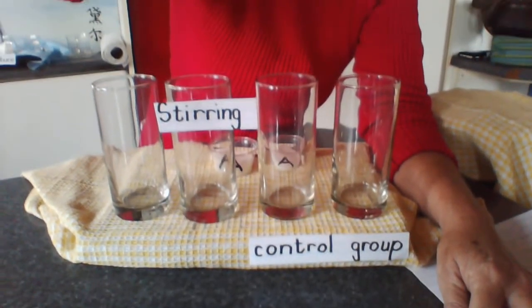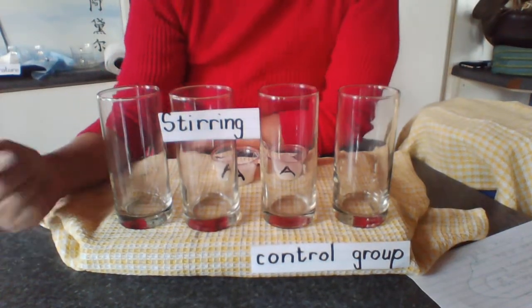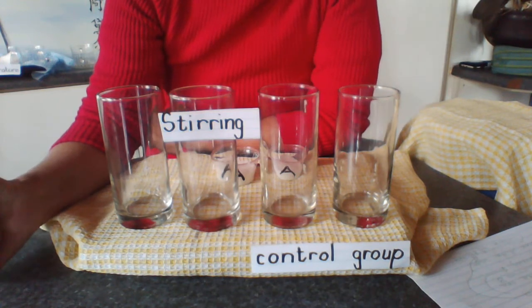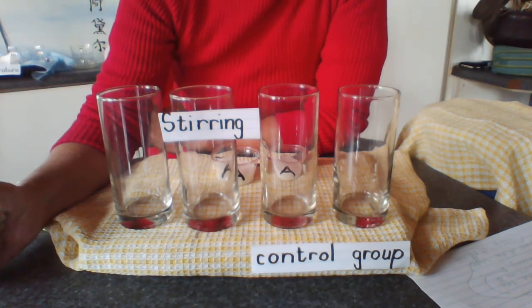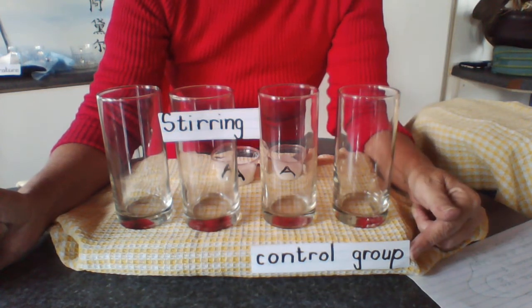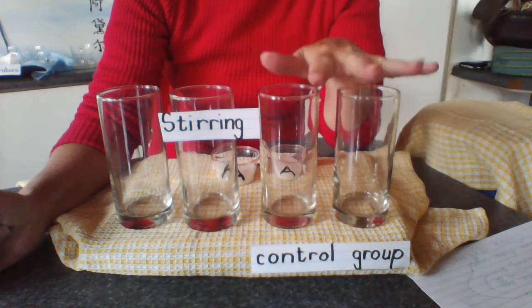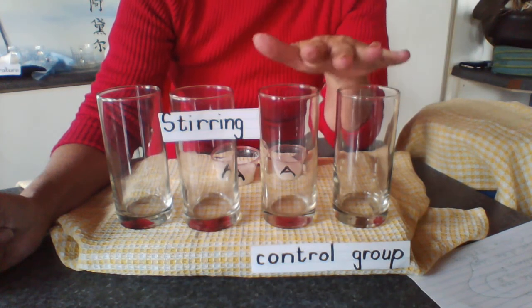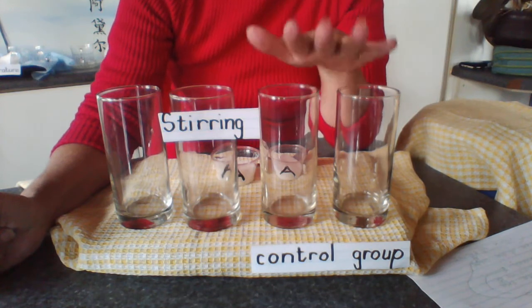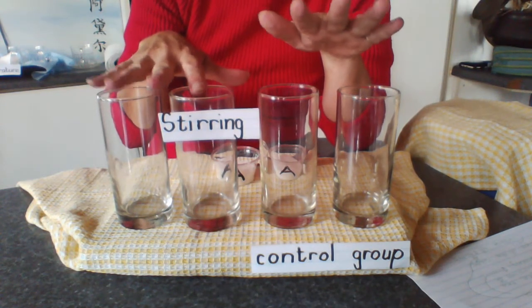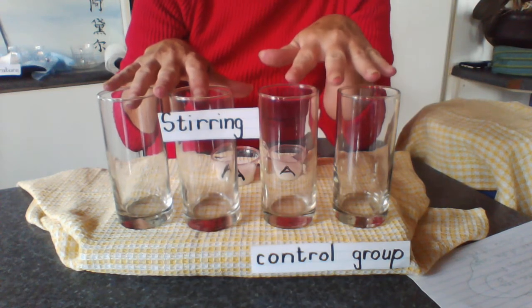The first factor that influences the rate of dissolving is stirring. Now that we did last time when we made the salt solution, but let's just have a look again because today we changed something. We are going to have a control group. The control group will be these 2 glasses. In the control group, you do not change anything because we want to compare how they differ from the ones that we are actually manipulating.